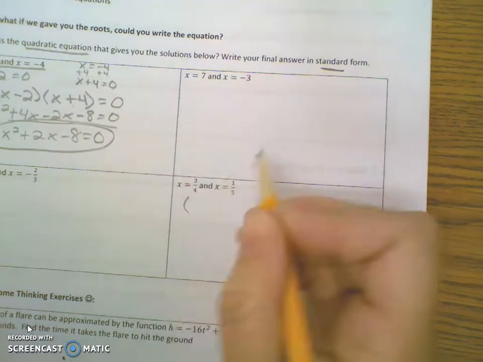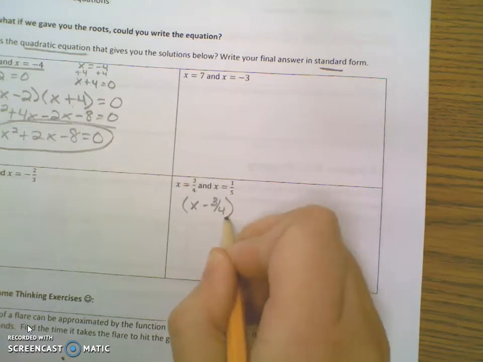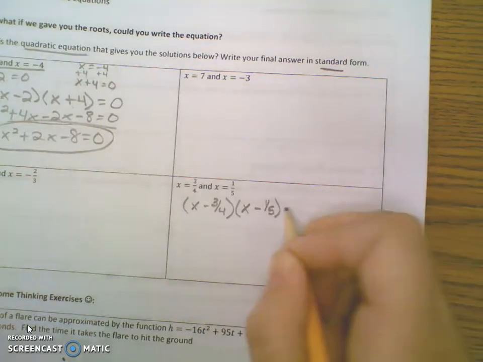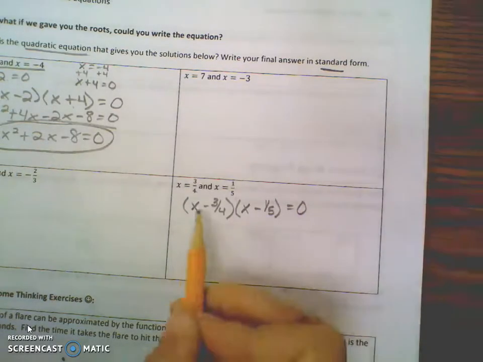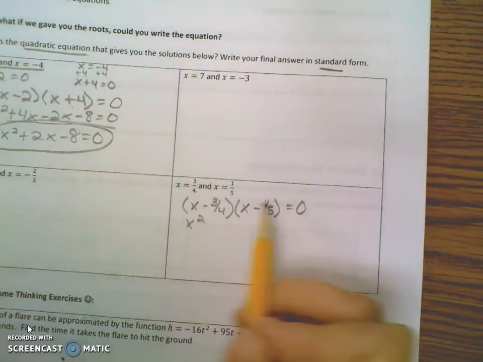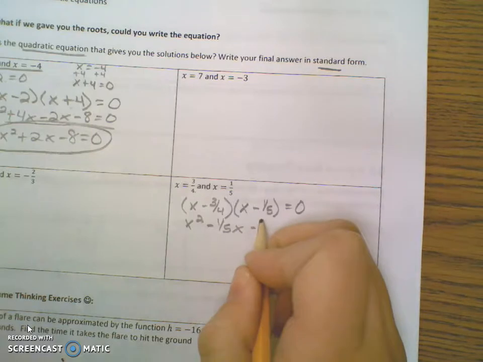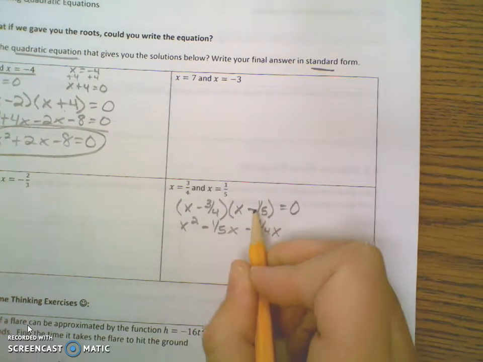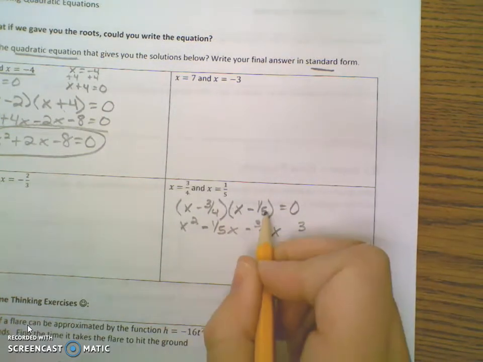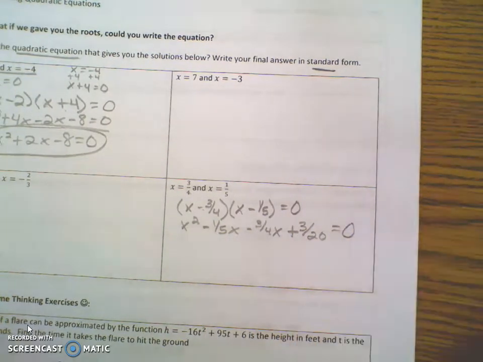Same thing, if x equals 3/4, then x minus 3/4 would equal 0. And if x equals 1/5, then x minus 1/5 would equal 0. Now we're just going to multiply. x times x is x squared. x times negative 1/5 is negative 1/5 x. Negative 3/4 times x is negative 3/4 x. Negative 3/4 times 1/5: 3 times 1 is 3, 4 times 5 is 20, and a negative times a negative is a positive. All of that is going to equal 0.